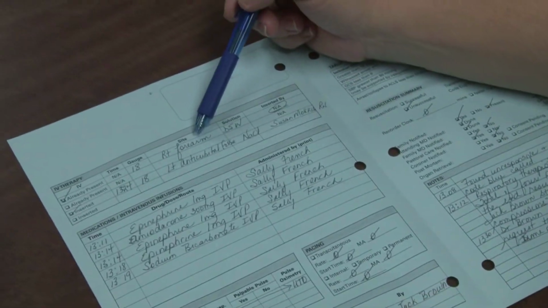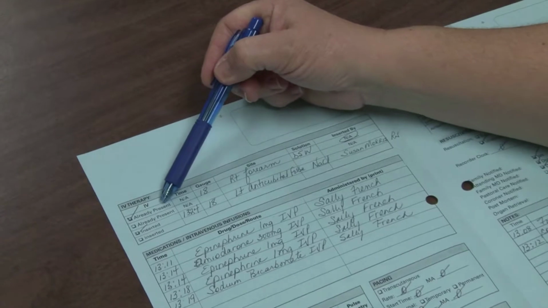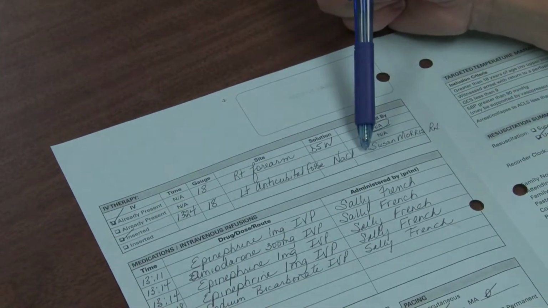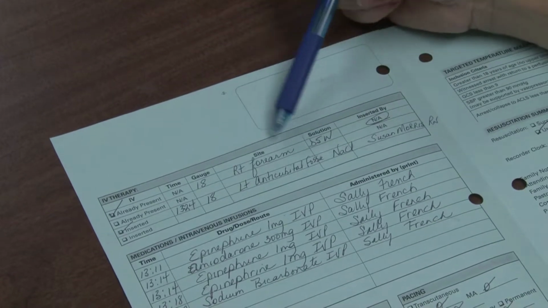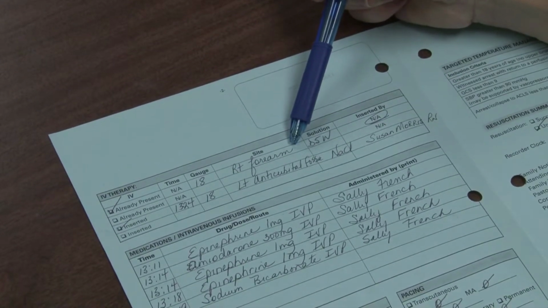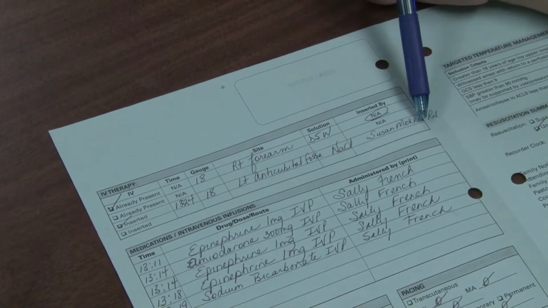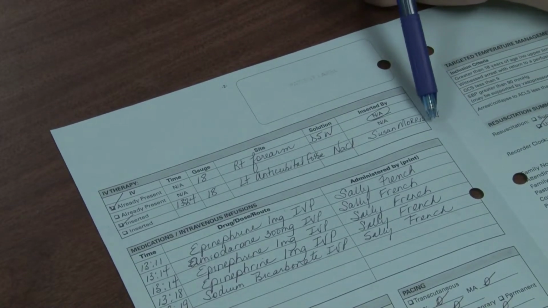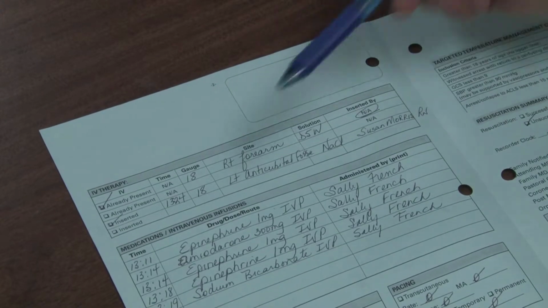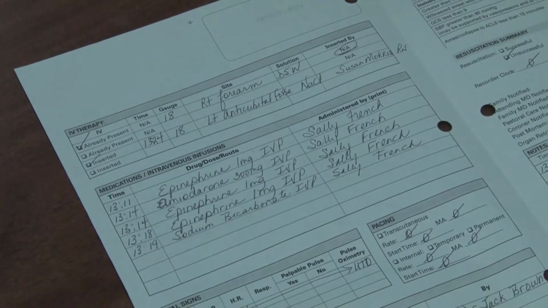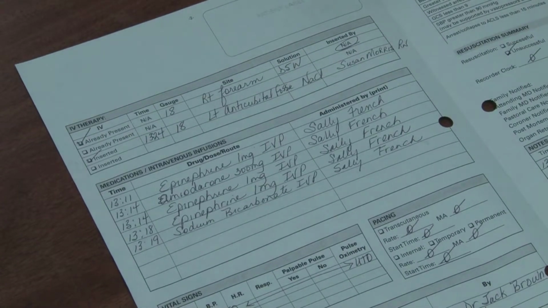So we turn to page 2. This is IV therapy. You can check if one is already present or if it was inserted. This patient had one that was infusing, but also at 13:24 had a new one initiated. 2 IV lines are ideal. Here is a summary of the medications that was given to this patient.